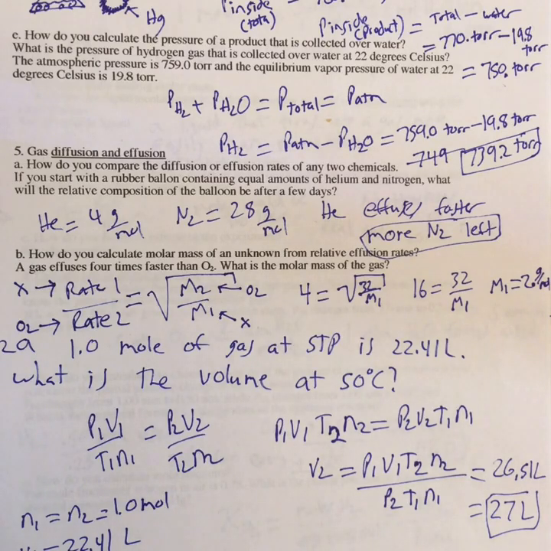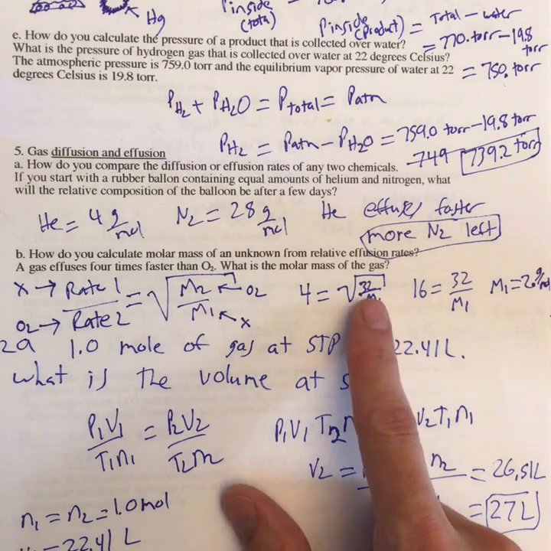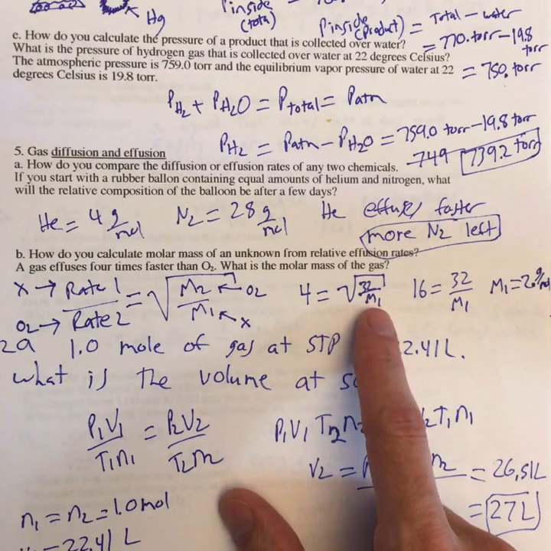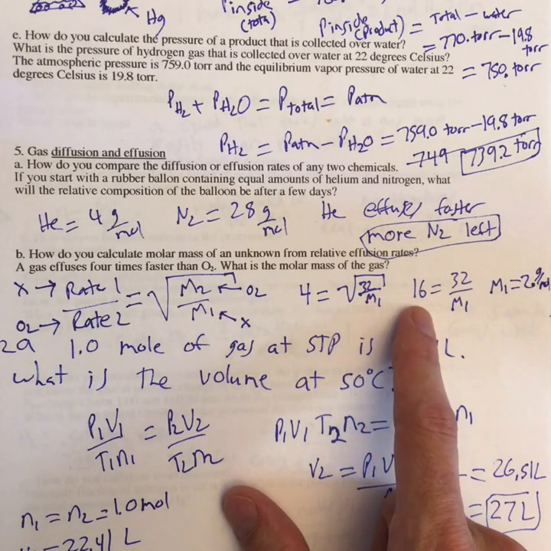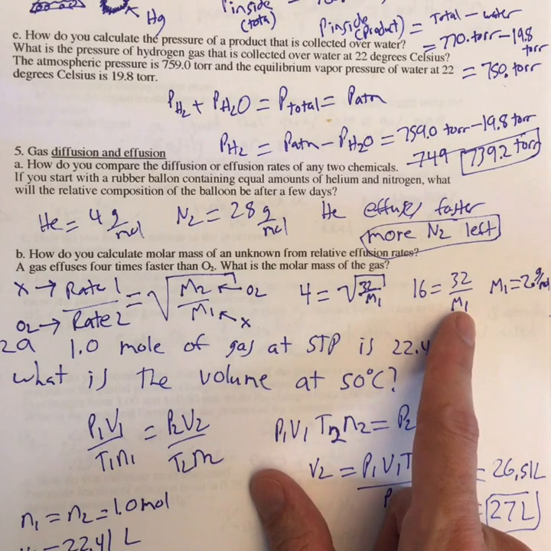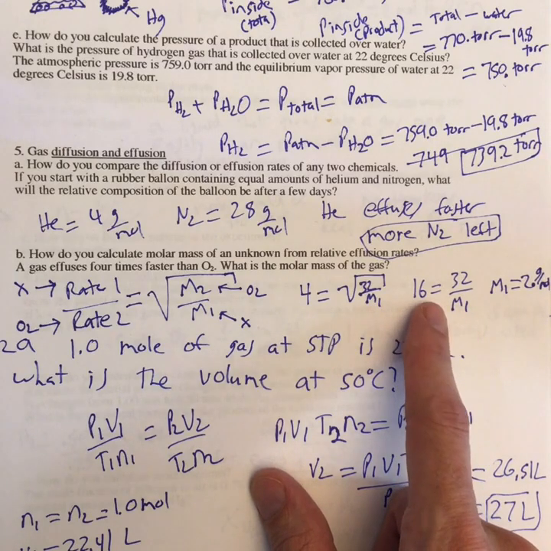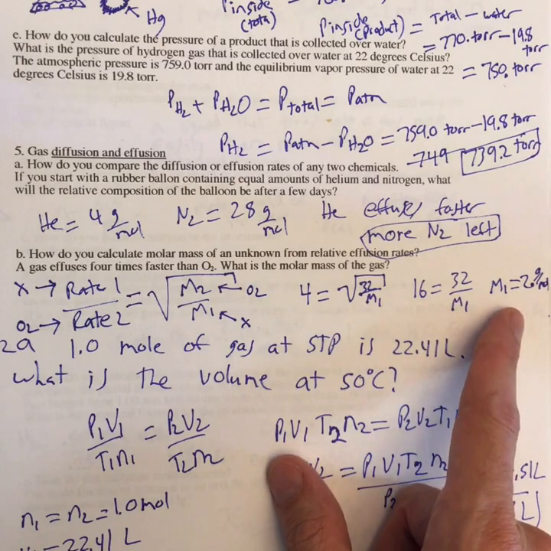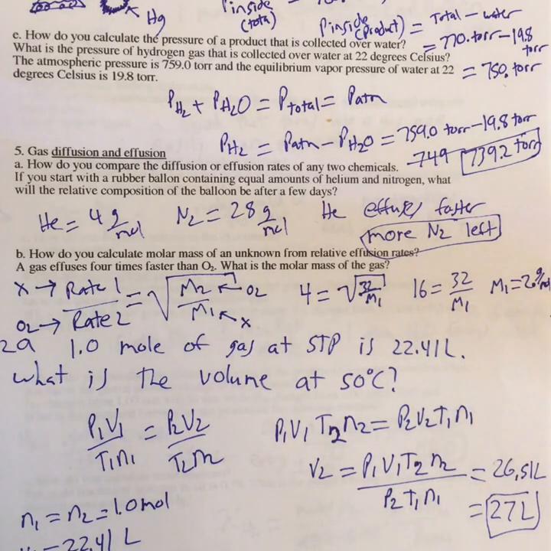So instead of 1/4, I like to set it up so it's 4. I called X, the gas we're trying to find, 1 and O2, 2. So 4 is square root of 32 over the molar mass of gas 1. Square root both sides, and 16 equals 32 over molar mass of gas 1. Multiply both sides by molar mass of gas 1, divide both sides by 16, you get molar mass is 2. So H2 is the unknown gas.